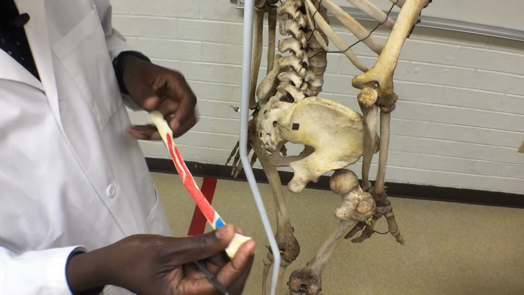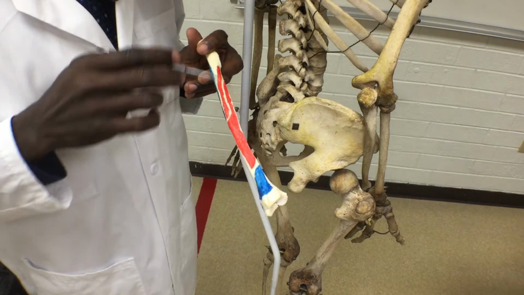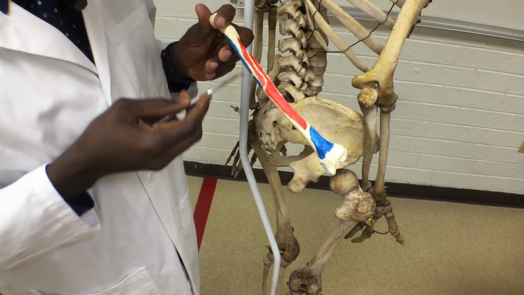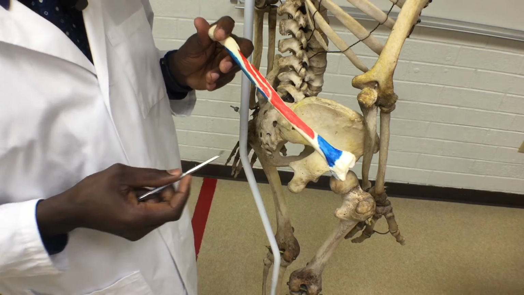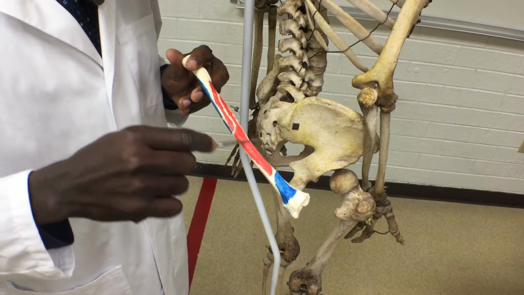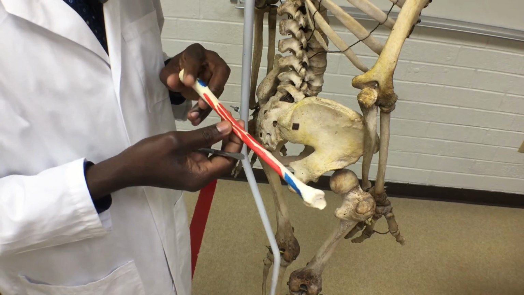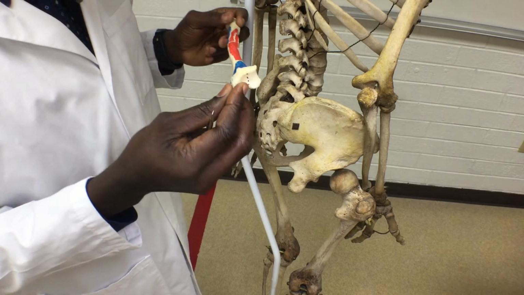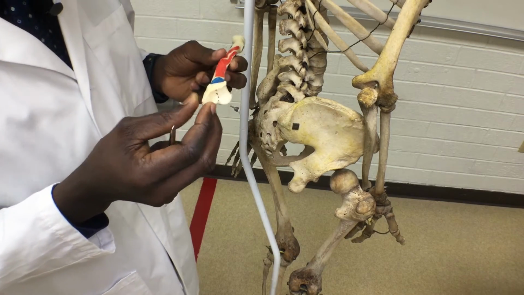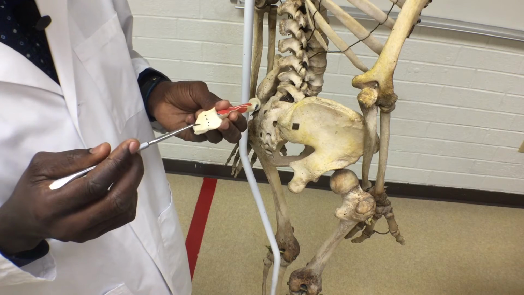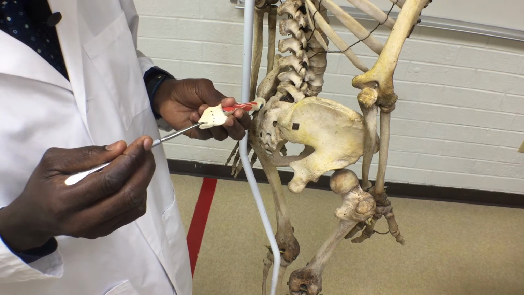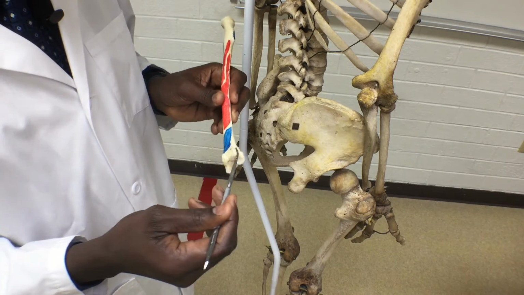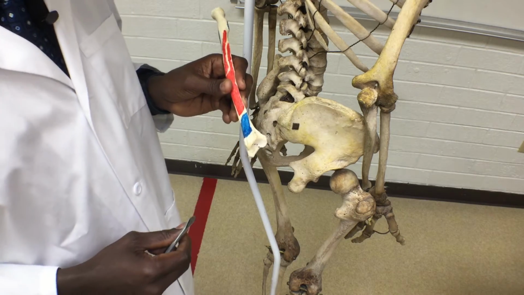Then you come to the borders. This is the interosseous border. This is the anterior border, and the posterior border is behind it. The surfaces, this is the anterior surface. If you turn like this, you come to the posterior surface. This is the lateral surface. This is the styloid process of the radius. And then you have the articulating surface for the scaphoid, articulating surface for the lunate. And of course, here is where the radius is going to articulate with the ulna.